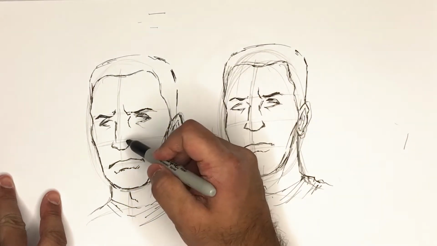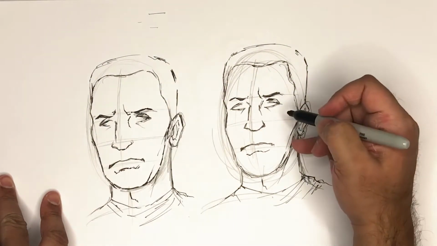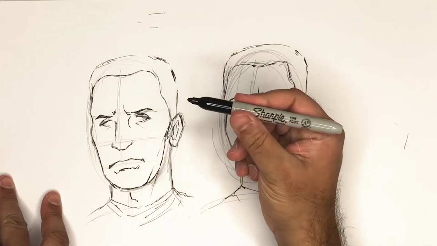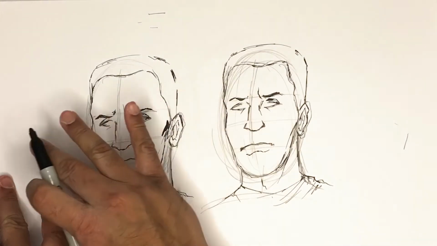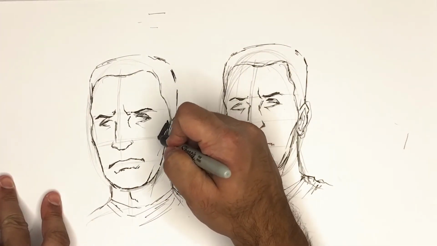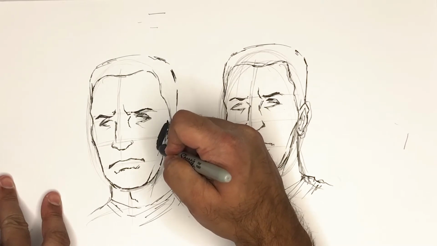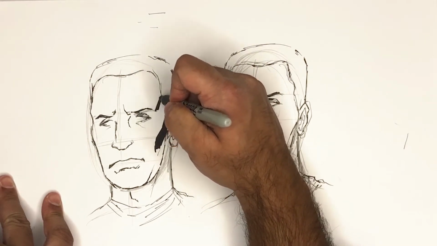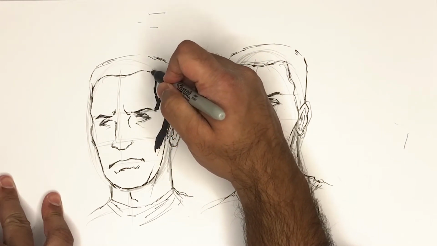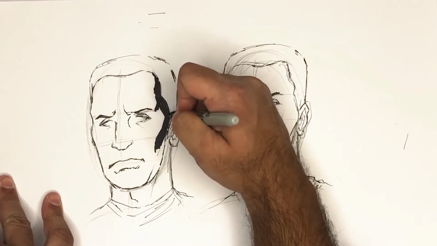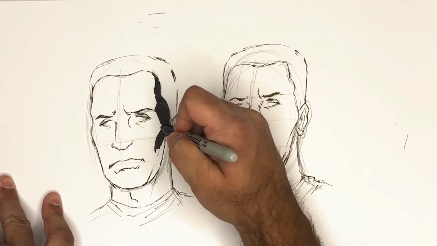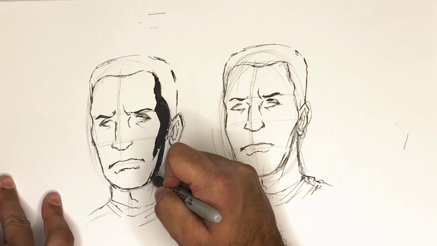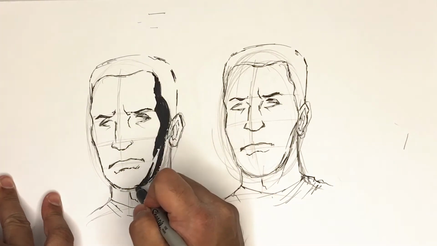So we start with this face, and the only difference is that this will be a denser set of shadows and tones, and this is lighter. And we're using a conventional Sharpie, so the light source is from this side in both cases. Now this is quite dense in terms of values that we are throwing in here right now.